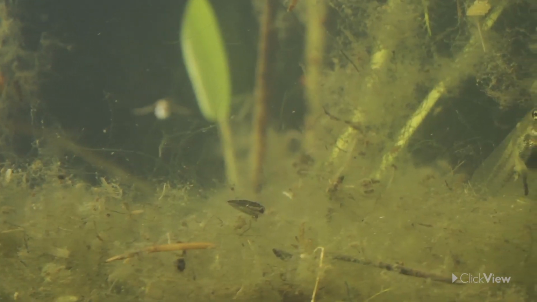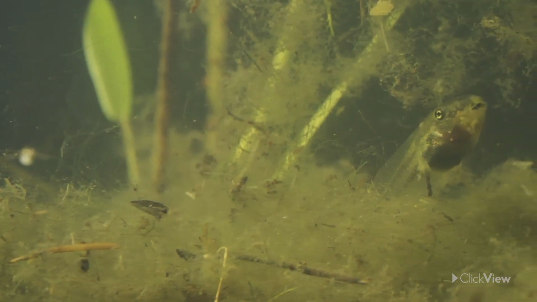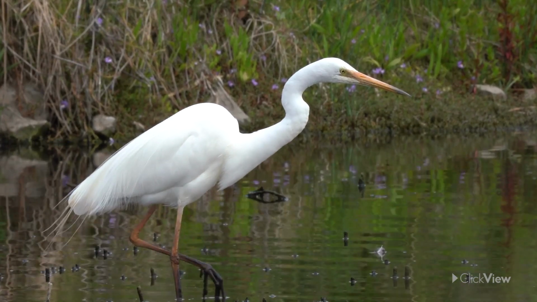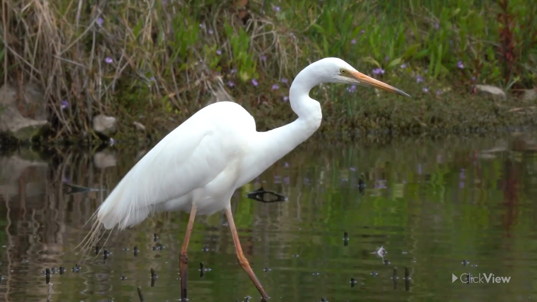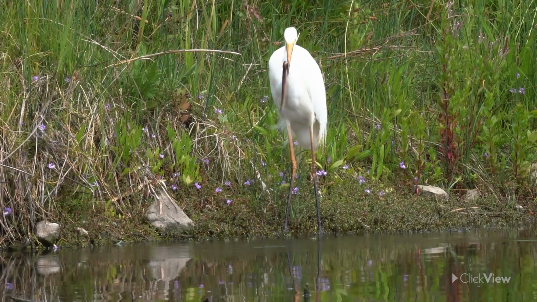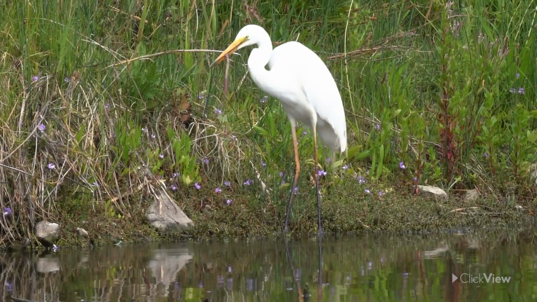But large numbers of primary consumers, like tadpoles, attract predators, and the threat of attack is constant. An egret stalks the shallows looking for a meal. This time the tadpole is lucky. The egret has found a far larger prize hidden in the shallow water.